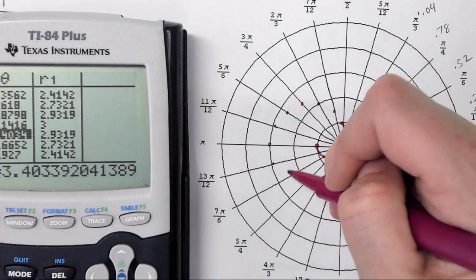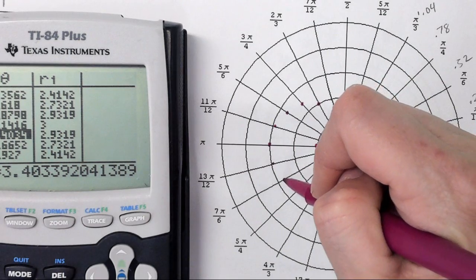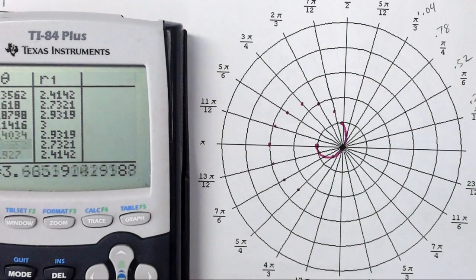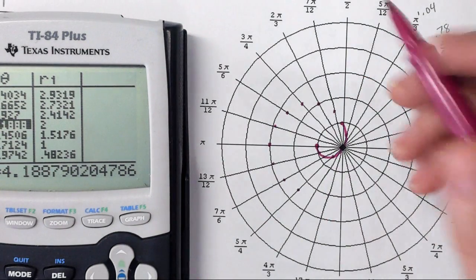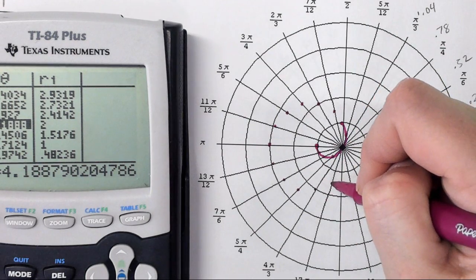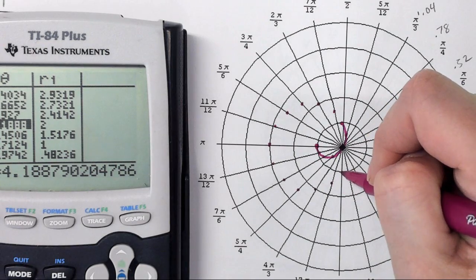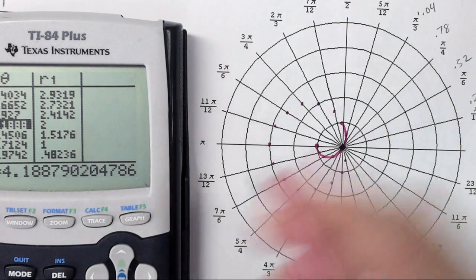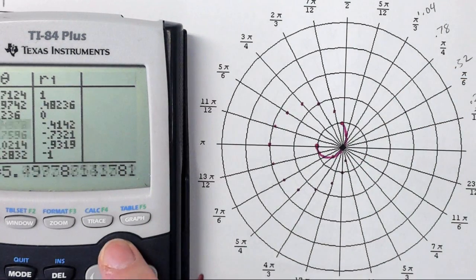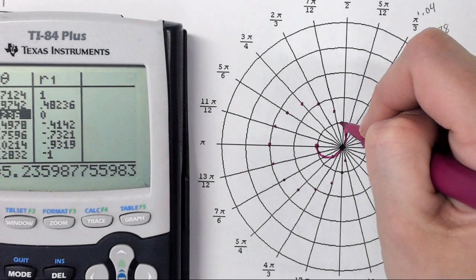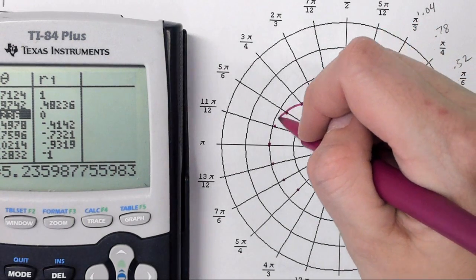So this will be your 2.9, your 2.7, your 2.4, your 2, 1.51, 1, 0.48, and then this one's at 0. So I'm going to connect these.